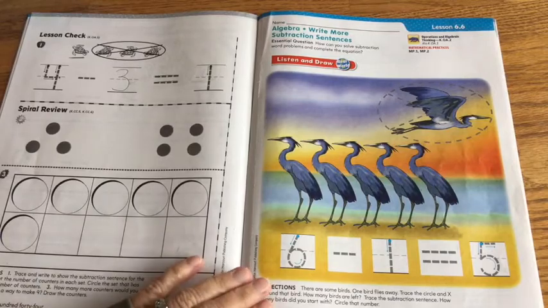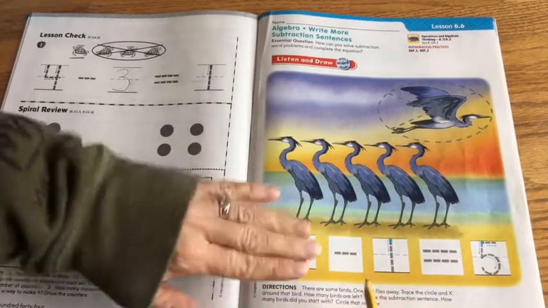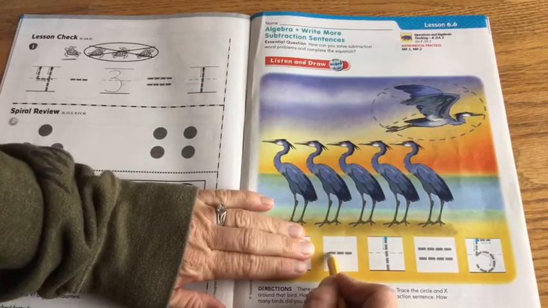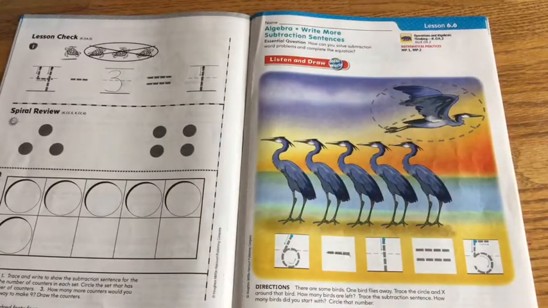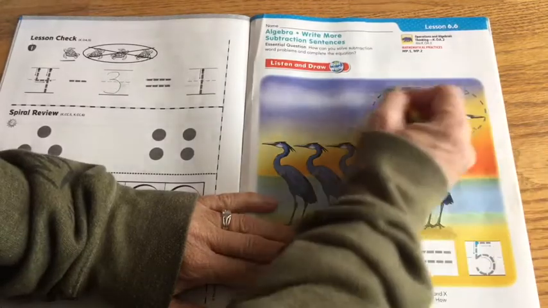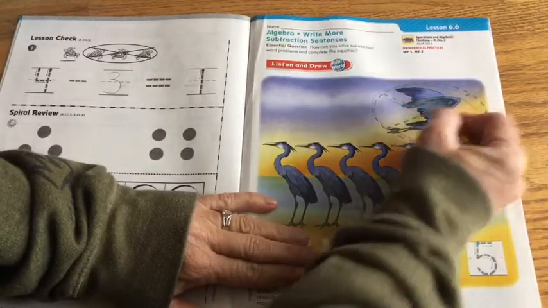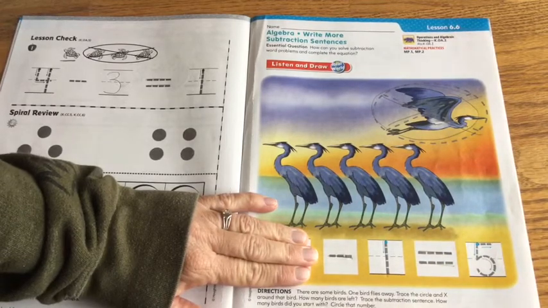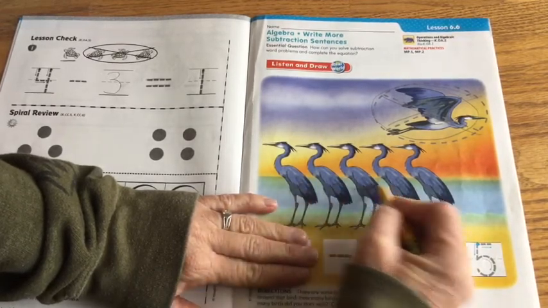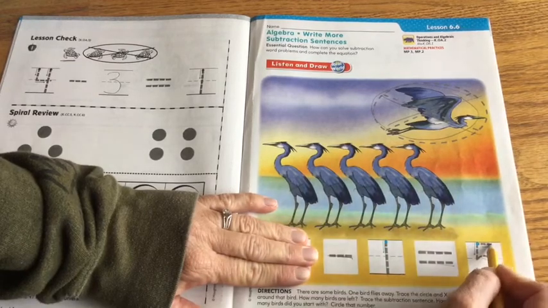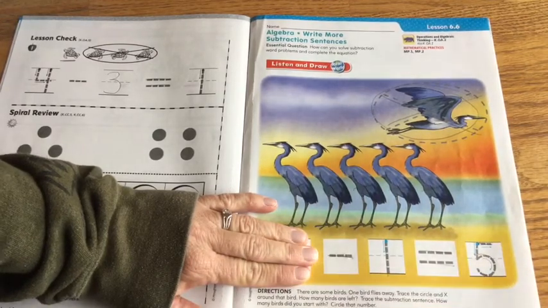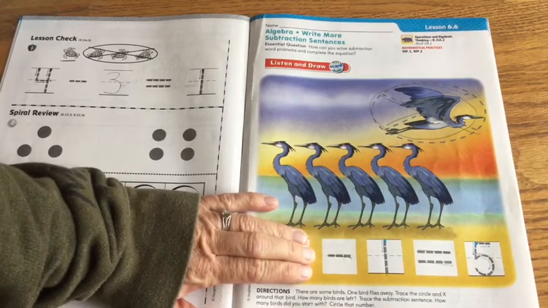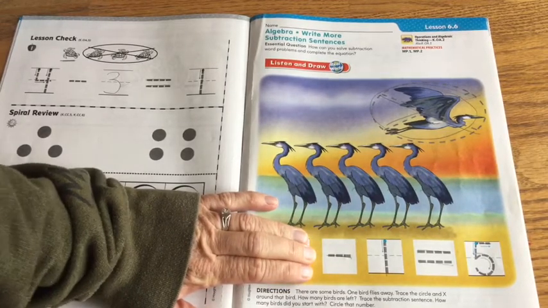If we covered this up, we know it's a 6, but we're going to cover it up. How many birds flew away? 1, that's right. So we're going to lasso and X him out. He flew away. So how many birds were left? 1, 2, 3, 4, 5. 5 were left. When we make a subtraction equation, the first number is always our greatest number.